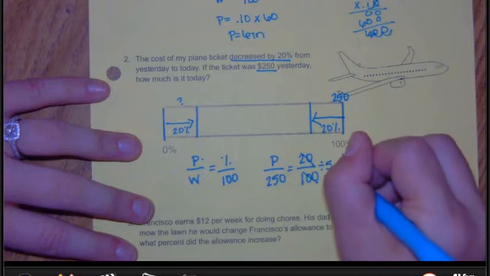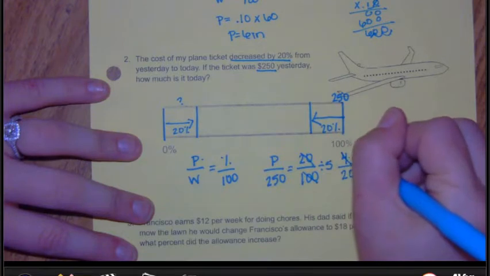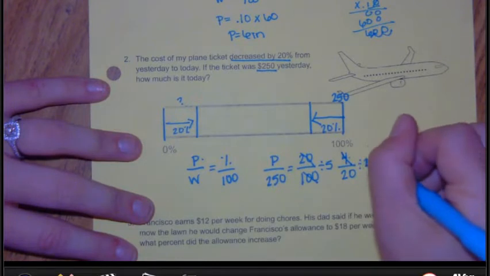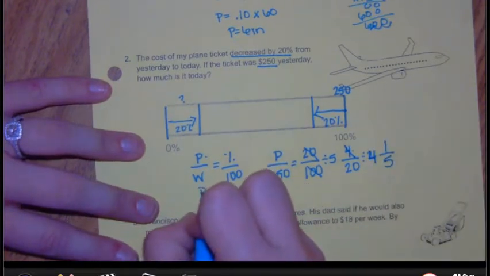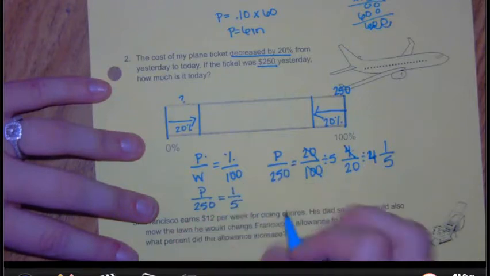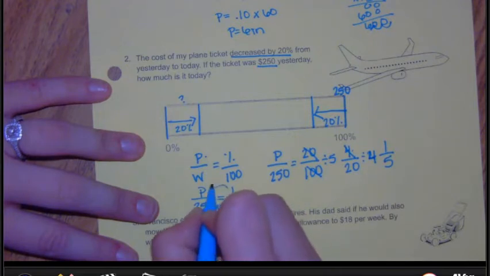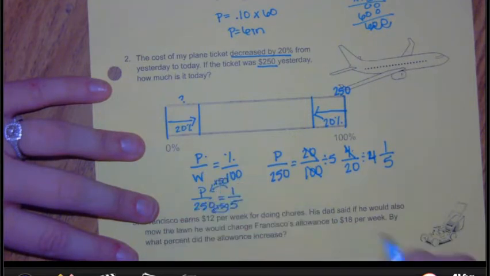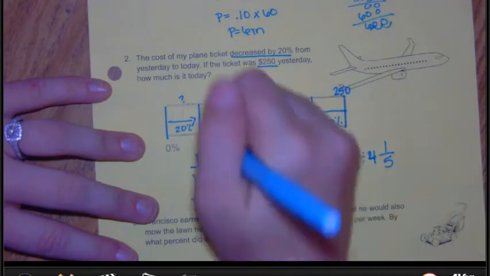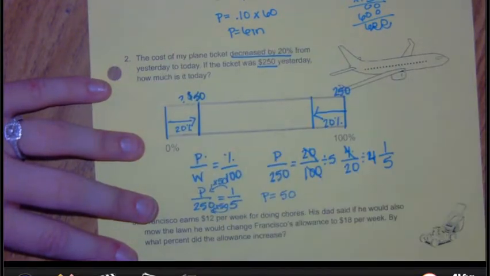What's 100 divided by 5? Well, that's 20. Well, can this go any smaller? Yeah, actually 4 can go in there. 4 divided by 4 is 1. 20 divided by 4 is 5. So I have part over 250 is equal to 1 over 5. Well, how many times can 5 go into 250? Times 50. What I do on the bottom, I must do the exact same thing on top to get me times 50. So my part is equal to 50. So 20% of the original is $50.